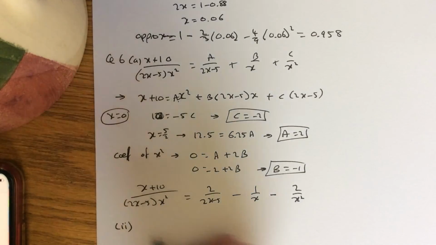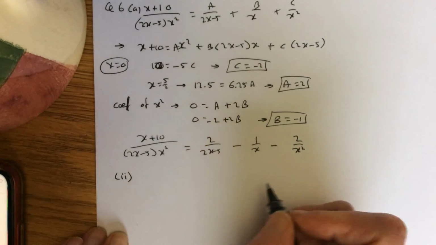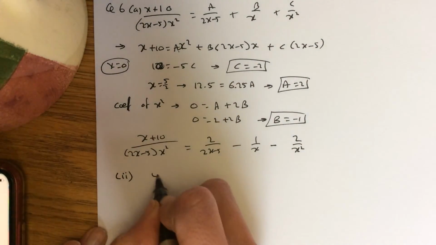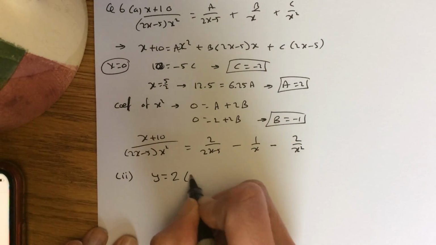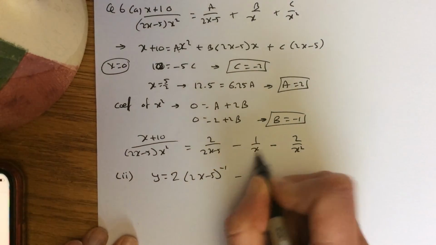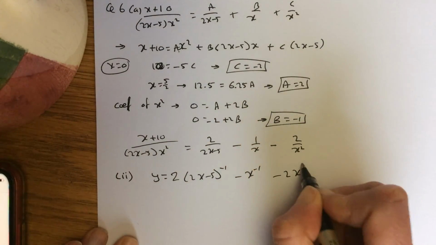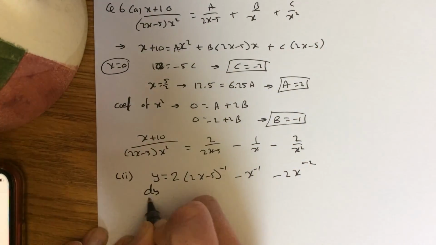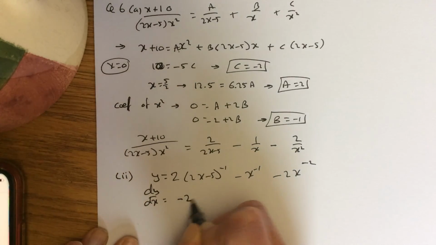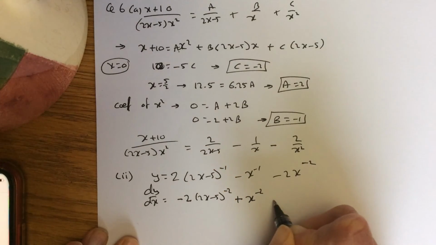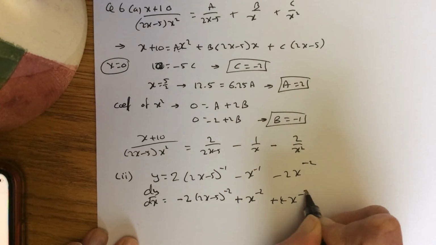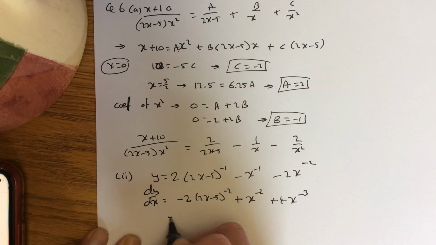Part 2 is wanting you to differentiate that. So I'm just going to write it out a little bit better. So y equals 2, and bring this as a bracket up. Bring that x up, and bring that x squared up. And if you differentiate that, power goes to front, take 1 off. Power goes to front, take 1 off. Power goes to front, take 1 off.